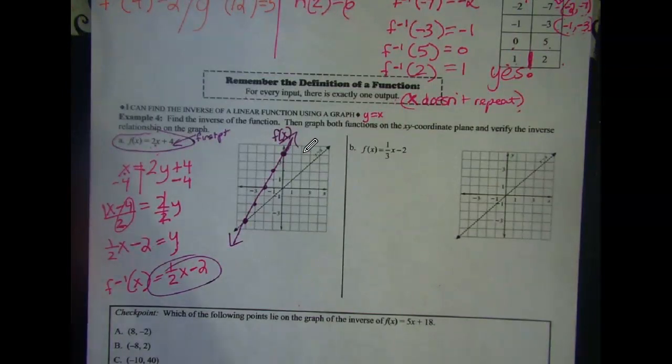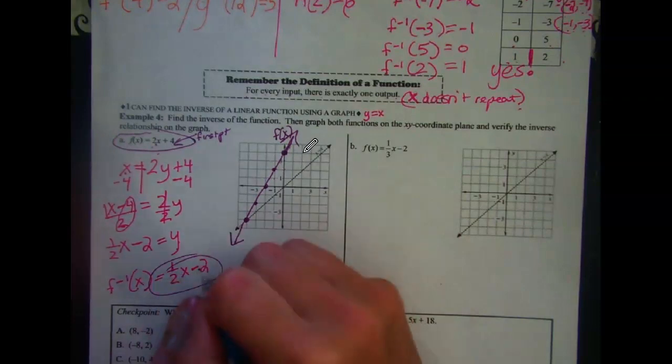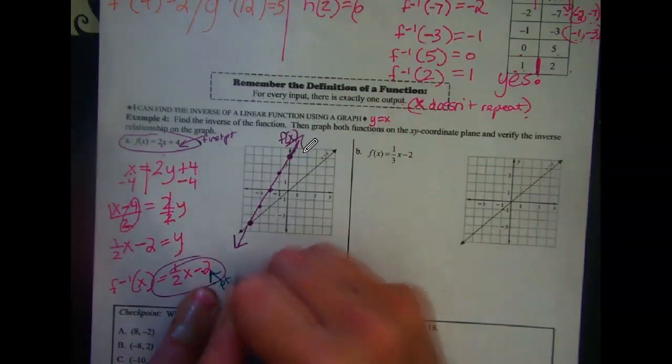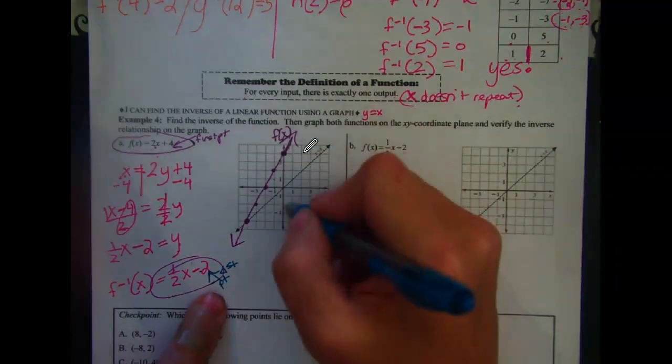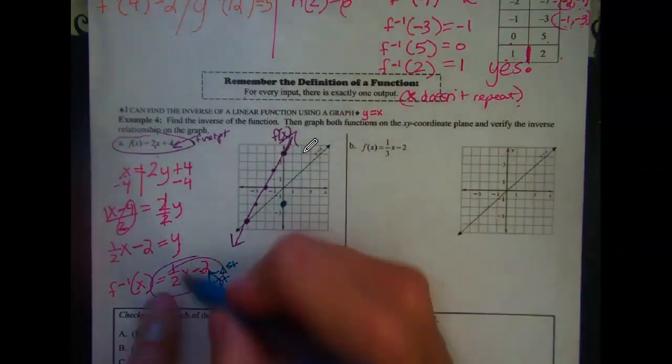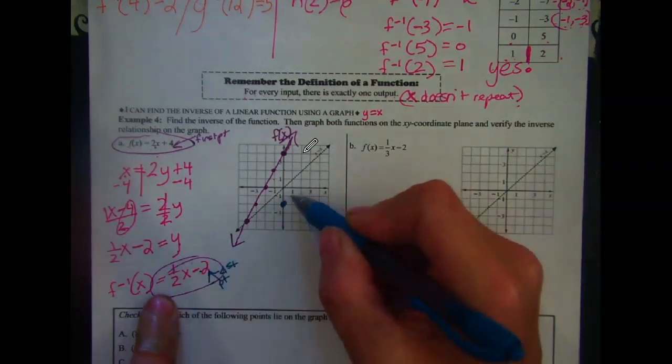Now my other one, I can graph this. I put my point at -2, so you put your first point here. First point, that's called our y-intercept, meaning on the y-axis, so it's at -2. And then this is my slope. I go up 1 and over 2, up 1 and over 2.